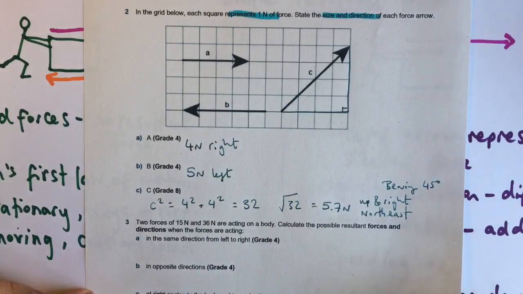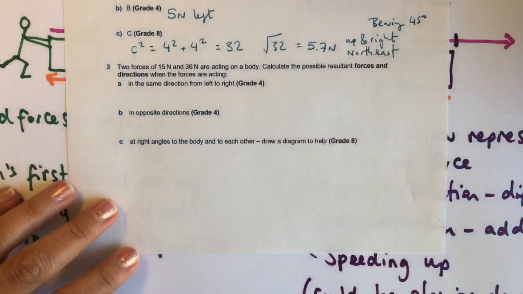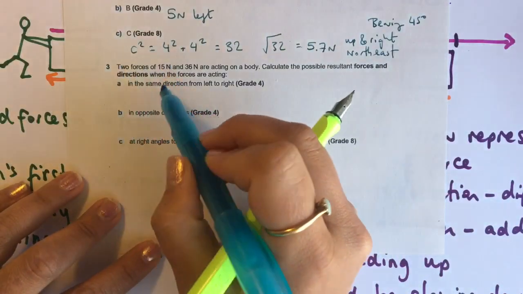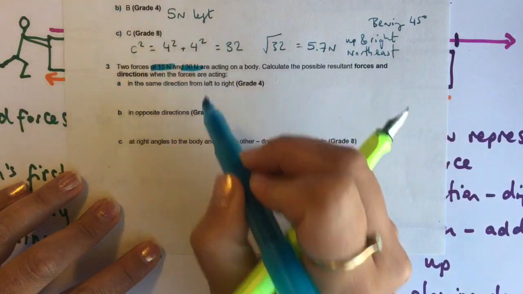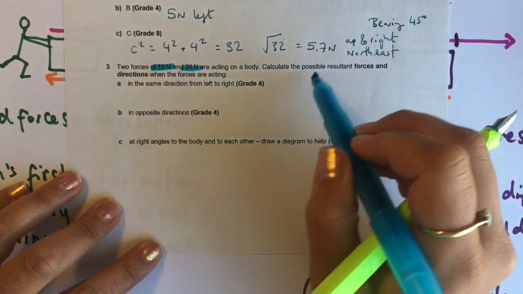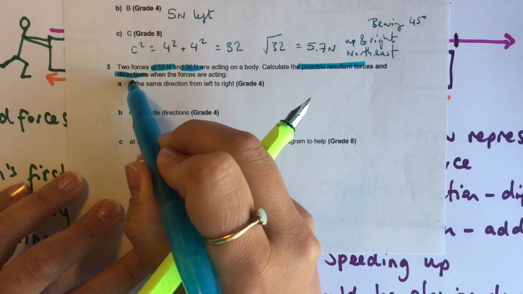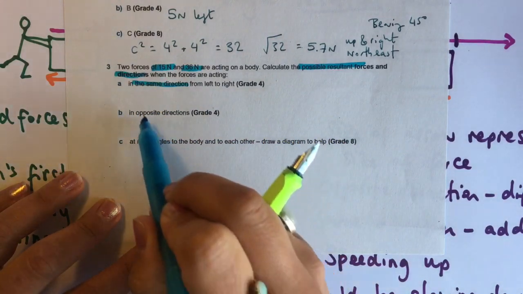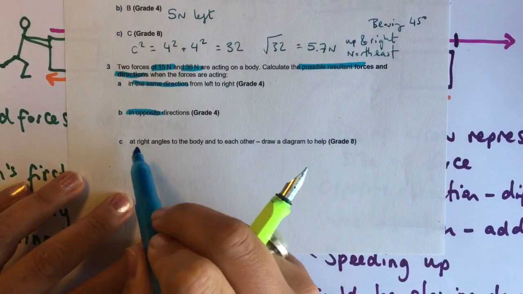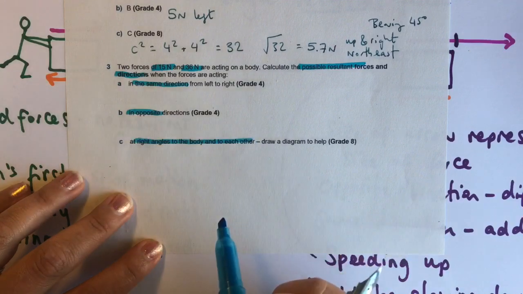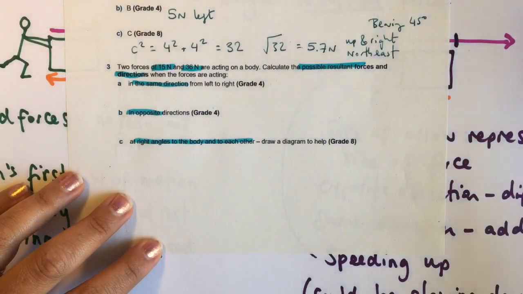Can you do something with kind of angles? Two forces of 15 newtons and 36 newtons are acting on a body. Calculate the possible resultant forces and directions when the forces are acting in the same direction from left to right, in opposite directions, and then at right angles to the body and to each other. Draw a diagram to help.